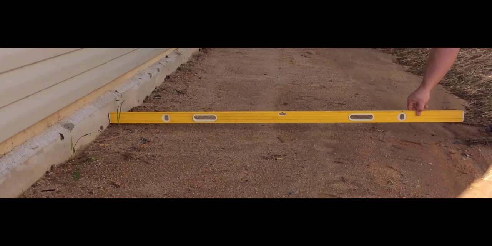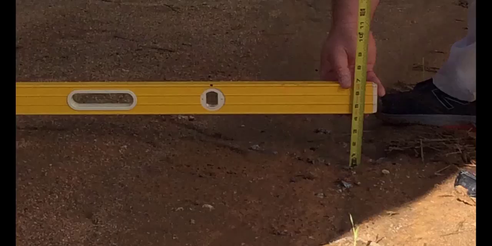One way you can check the grade is to put a 6-foot level on one end, setting on the ground, running out towards the swale, and then hold it up to where it's level, and then measure down at the end that is near the swale, and that'll tell you how far you're falling in 6 feet. In order to have 6 inches of fall over 10 feet, at the 6-foot mark, you need to be at about 4 inches from the ground to the bottom of the level.